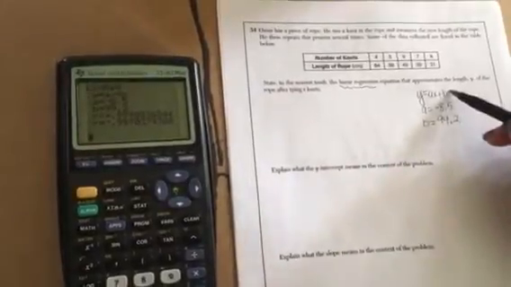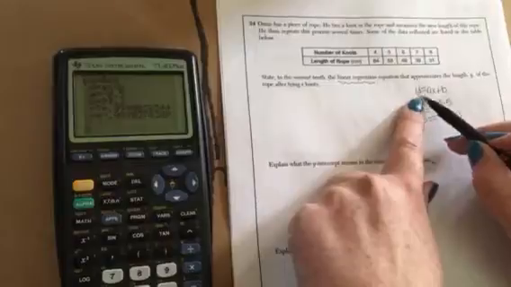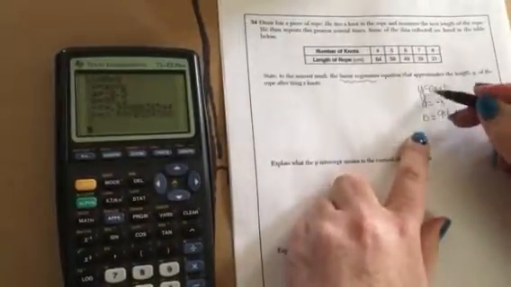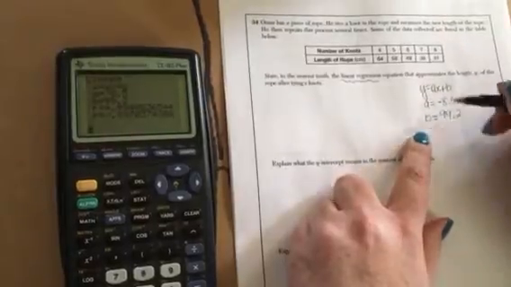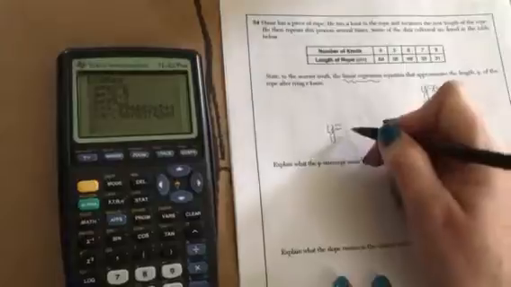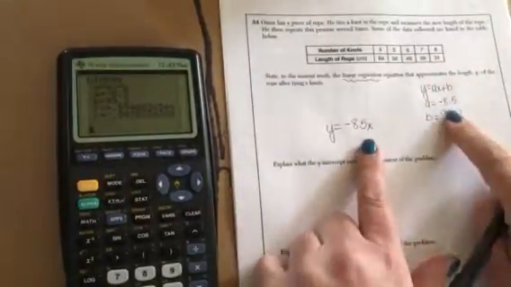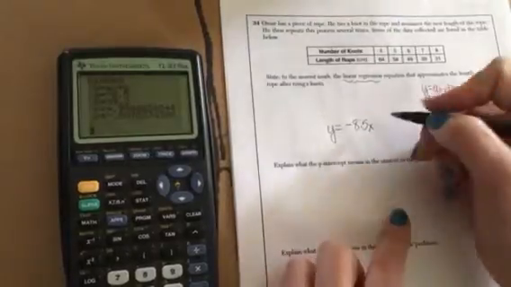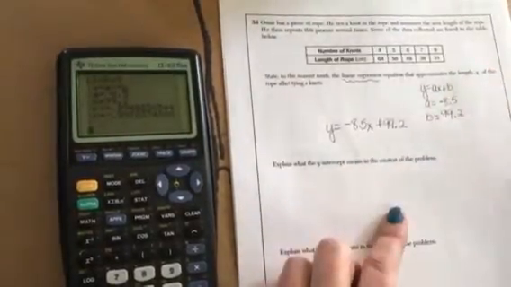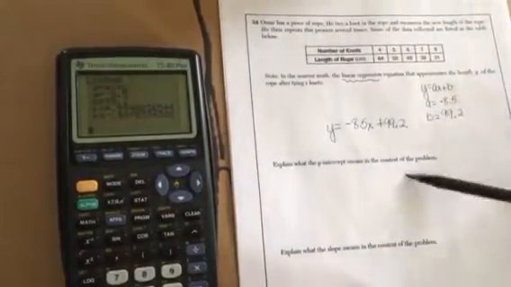So we're going to take that and we're going to write it as a linear regression equation, which means we're going to write this equation and we're just going to put this number in for A and this number in for B. So I'm going to write y equals negative 8.5x, because that replaces A, plus 99.2. All right. That's some of the work done. 2 of the points done. These are each a point.